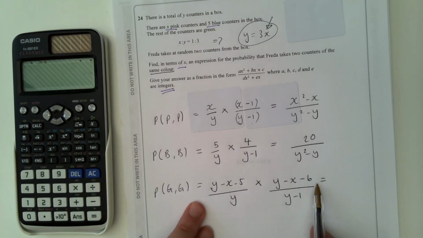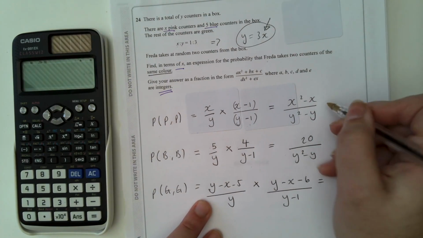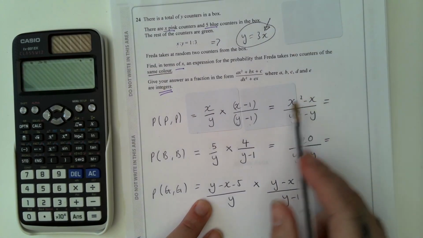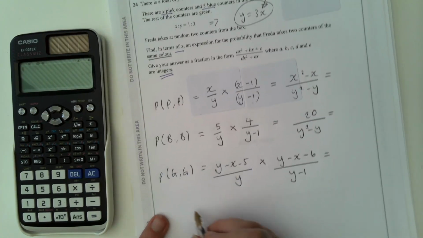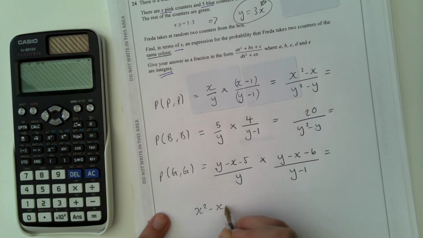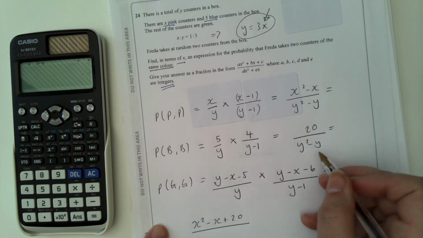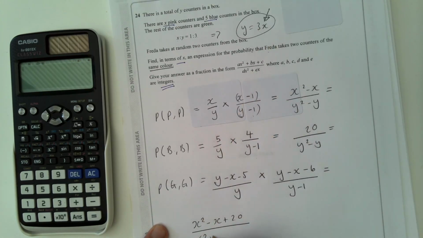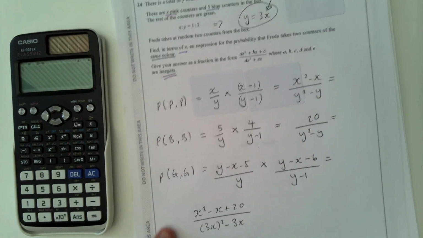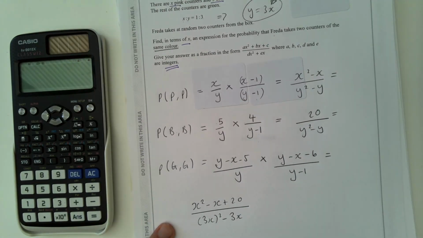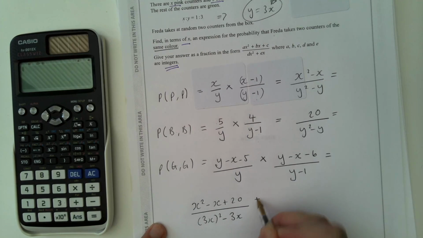So when we simplify this one, it's a little bit trickier. So I'm going to put these guys in terms of x fully. So if I add these two probabilities, I've got x squared minus x plus 20 over this y squared minus y. But I'm going to do it as this, look. 3x squared minus 3x. Remember, there was a reason why we needed it writing in terms of x. Plus this thing here. Okay, so y times y. That's where it gets a little bit complicated.